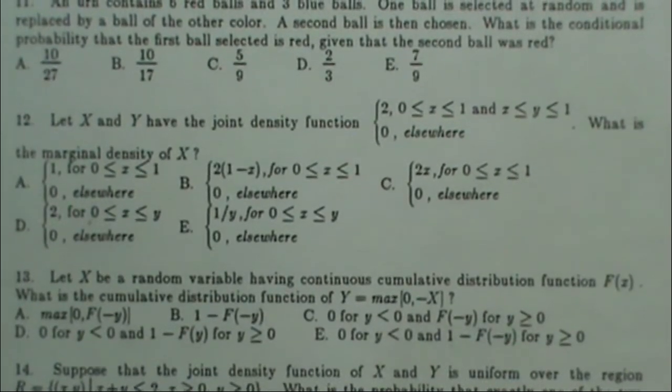Number 12. Let x and y have the joint density function of 2, x between 0 and 1, y between x and 1. What is the marginal density of x?